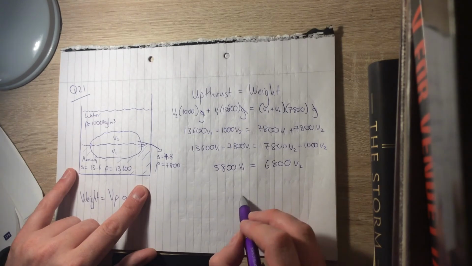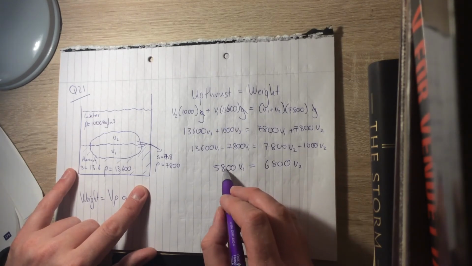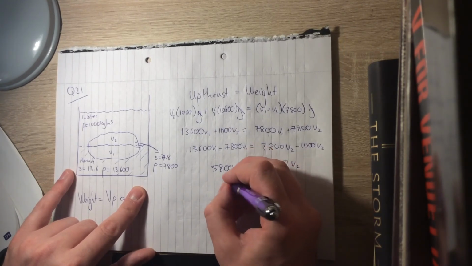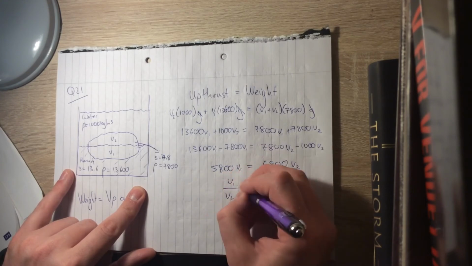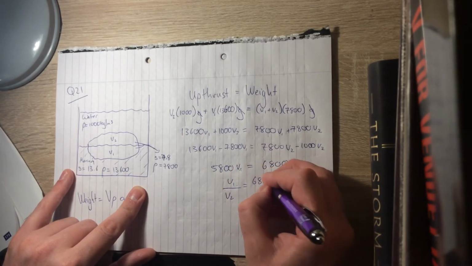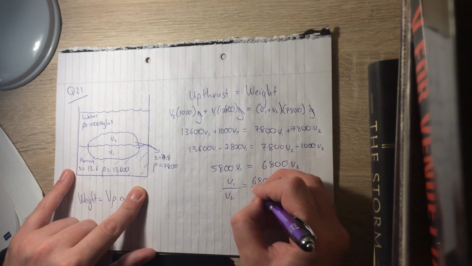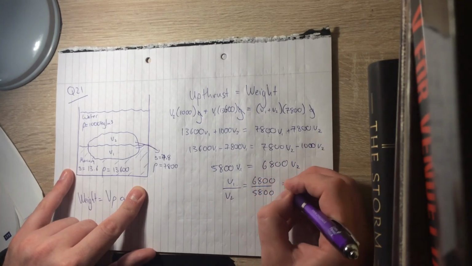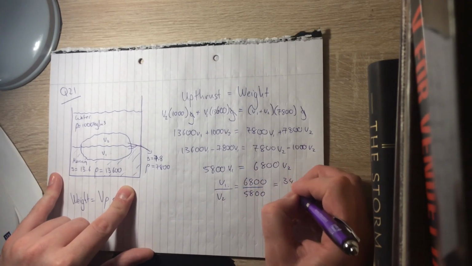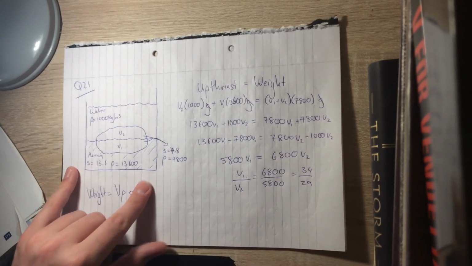Okay, so to get V1 over V2, we're just going to divide through by V2 and divide through by 5800. We get V1 over V2 is 6800 over 5800, and that will work out as 34 over 29.